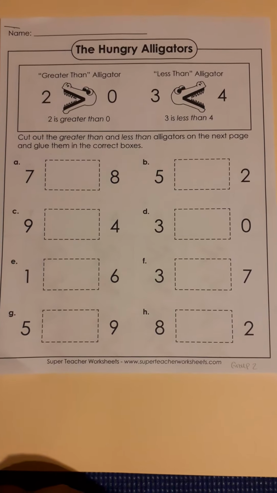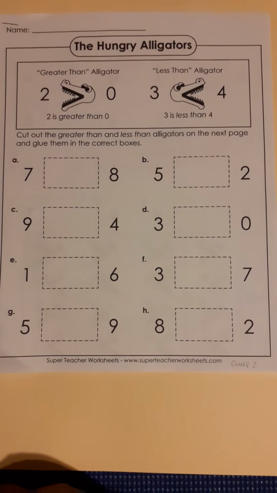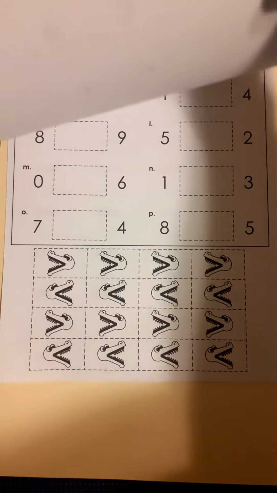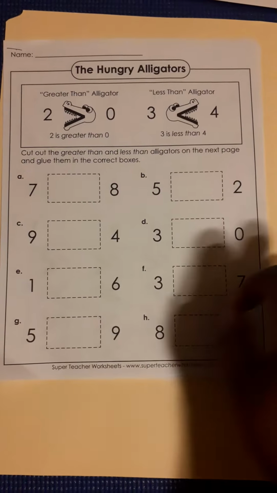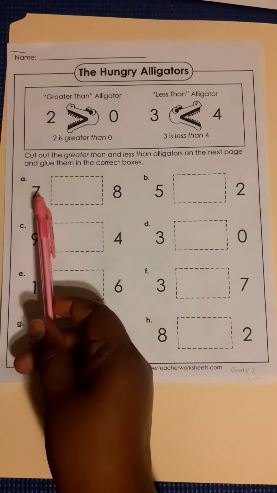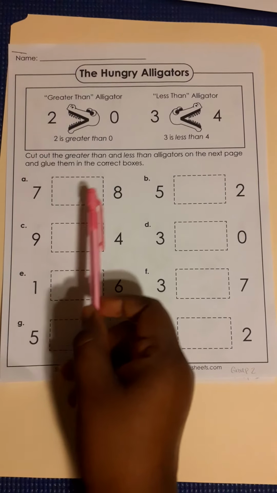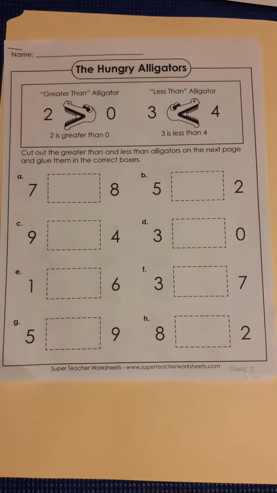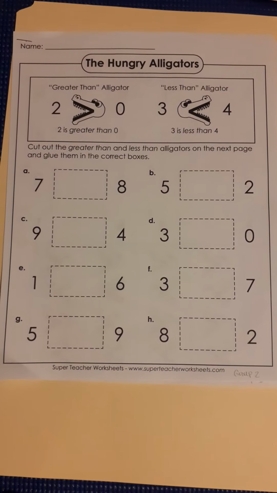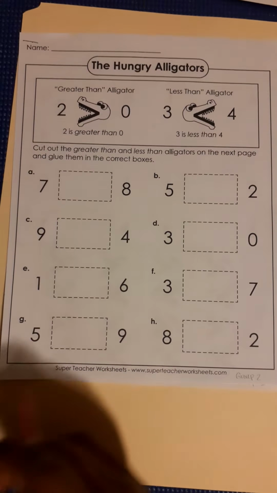You don't have to have a printer to print this out, because instead of cutting out the alligators and pasting them, you're just going to be drawing the number and then the square and then the number on your loose leaf paper. You guys are going to be taking pictures of this and sending it to me.